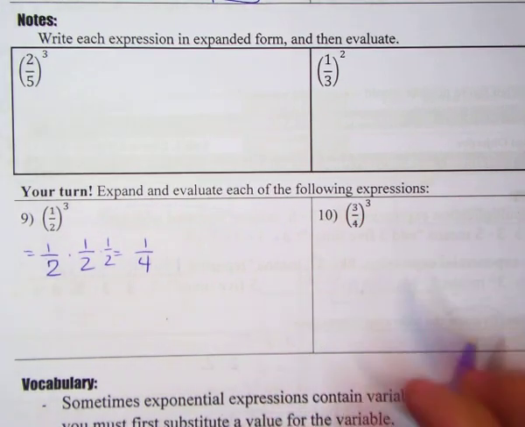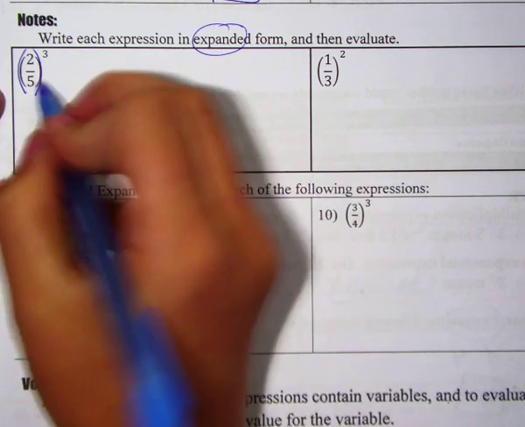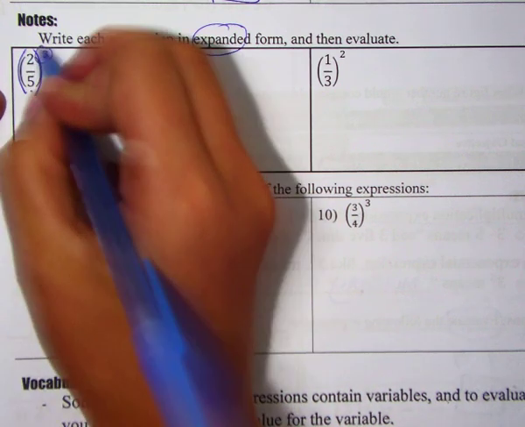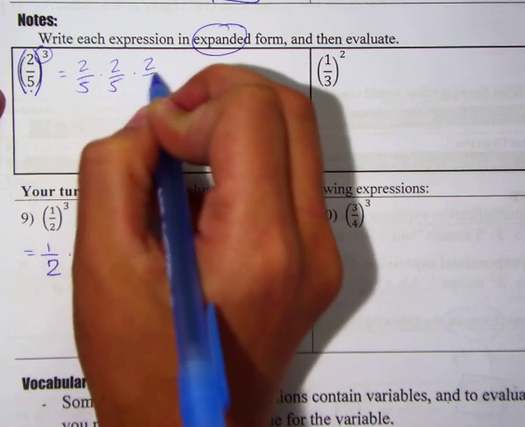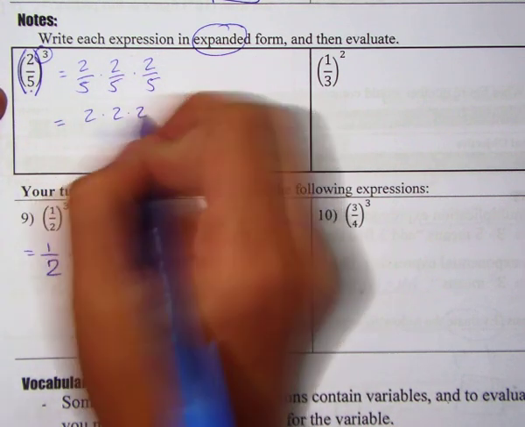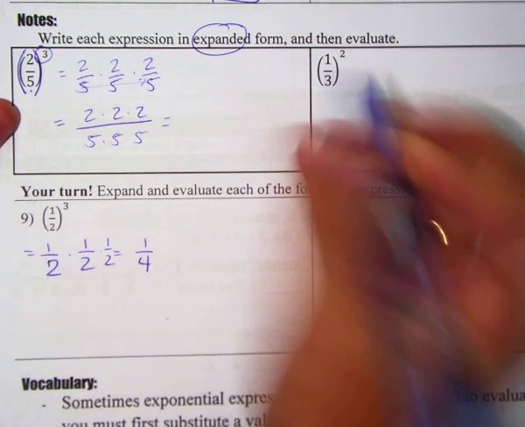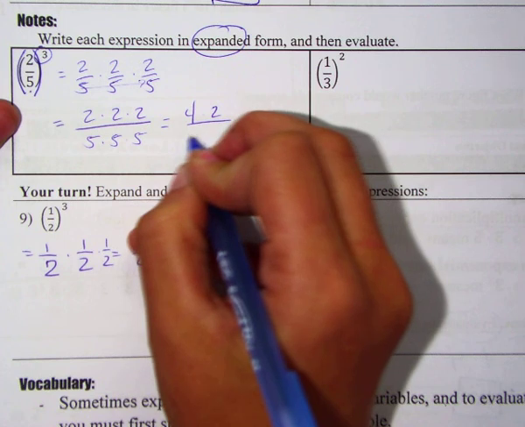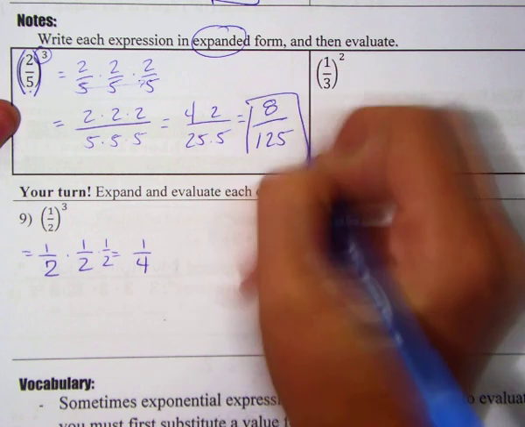Moving on, next part, write each expression in expanded form, so we'll expand it first, then evaluate. This is the quantity 2/5 to the 3rd power. So what that means is that we need to rewrite this whole thing 3 times. Here's once, twice, 3 times. So we multiply straight across the numerator, multiply straight across the denominator, and we get 4 times 2 divided by 25 times 5, which is 8 over 125.